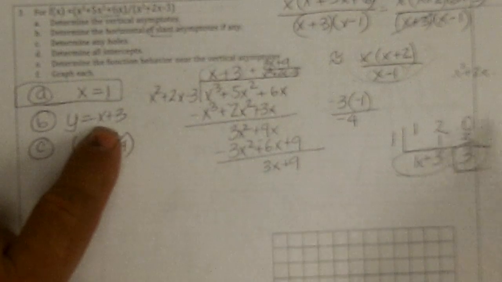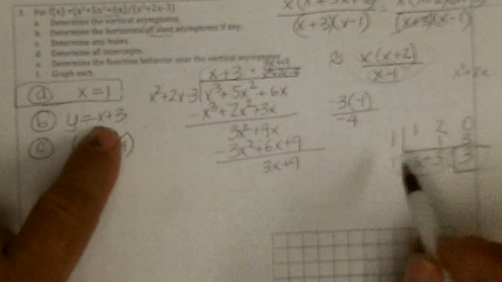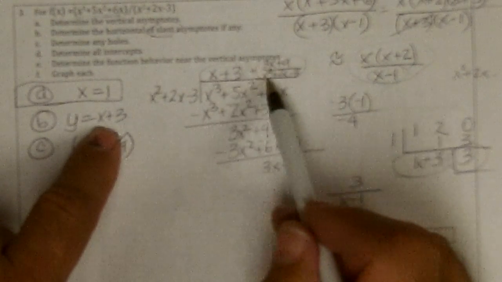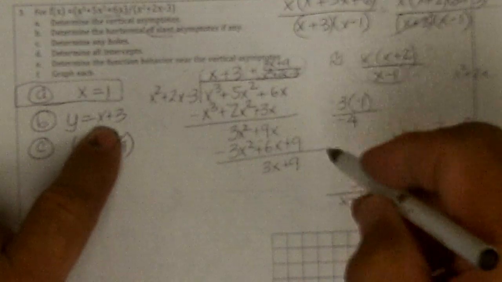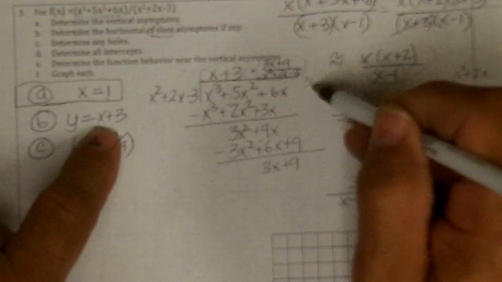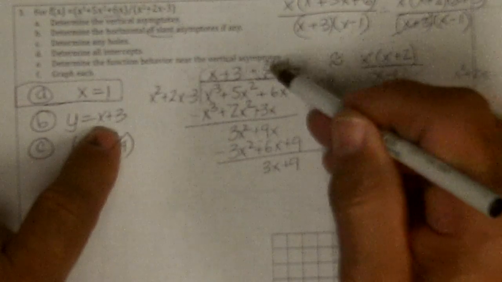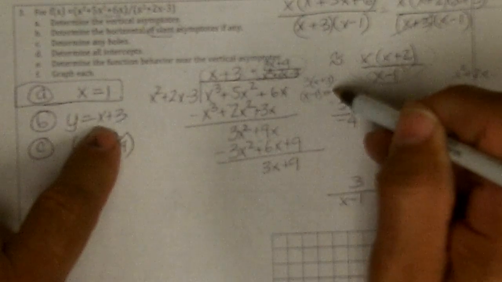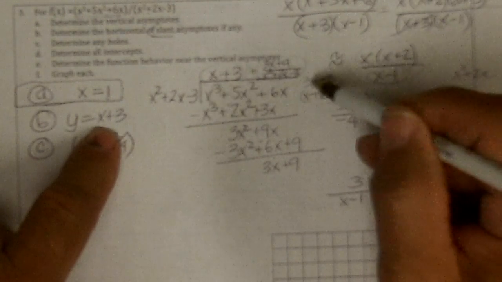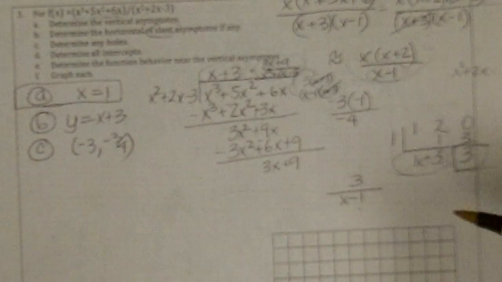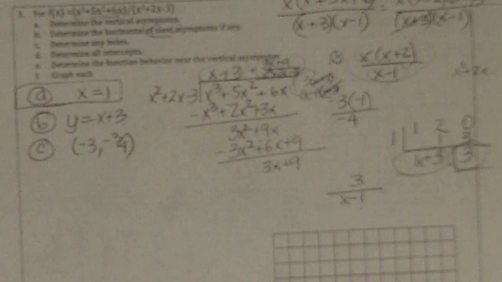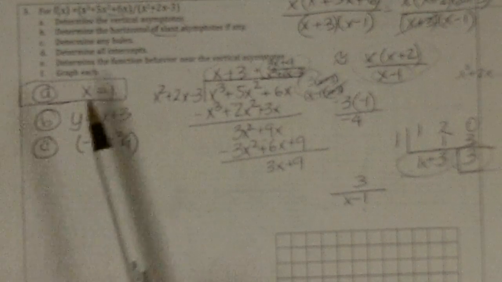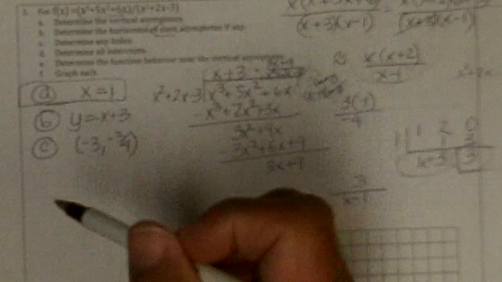oblique or slant asymptote, and I have 3 over what I was dividing by, 3 over x minus 1, which is what this will reduce to, because you could factor out a 3 and you'd have x plus 1. 3 times x plus 3, excuse me, and the denominator factors to x minus 1 and x plus 3. And those cancel, and I get that as the remainder. So anyway, either one of those would be good enough to show the slant or oblique asymptote. Now it says find the intercepts.